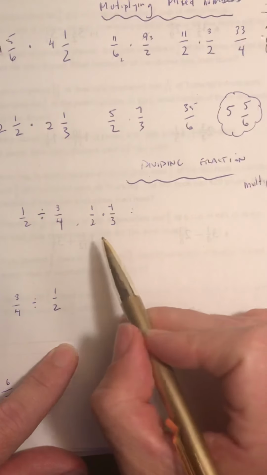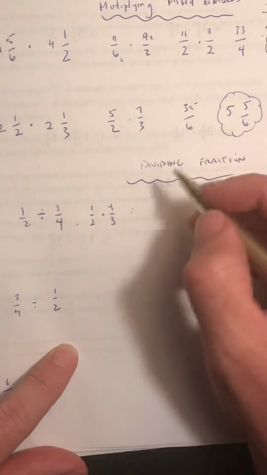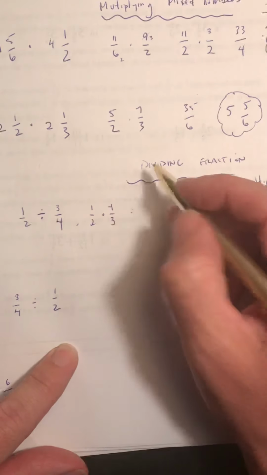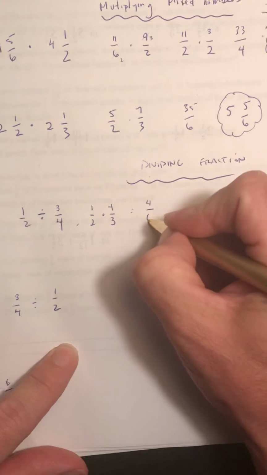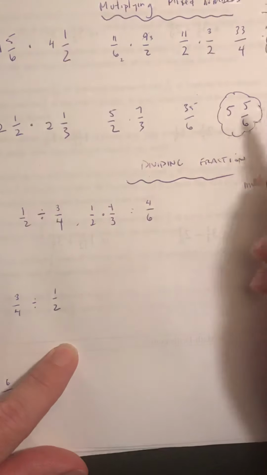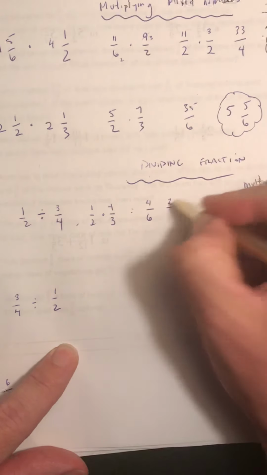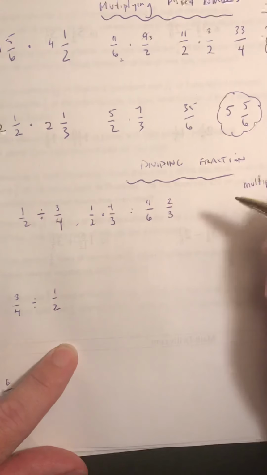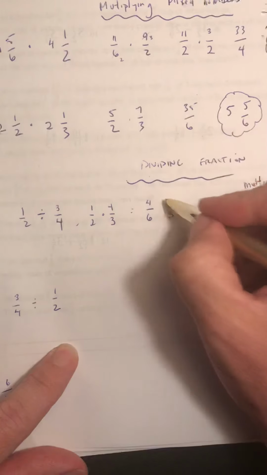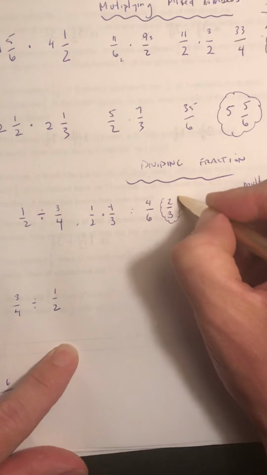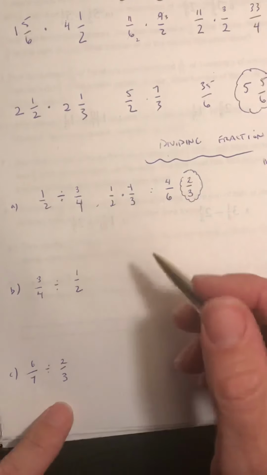We multiply across the numerator, we multiply across the denominator. So what is 1 times 4? 4. 2 times 3, 6. 4/6. If we divided both by 2, we would have 2/3. That's our answer for this, okay? So we divide both by 2 just to simplify. We're going to go ahead and reduce, and now we have 2/3. Let's go on to the second example.